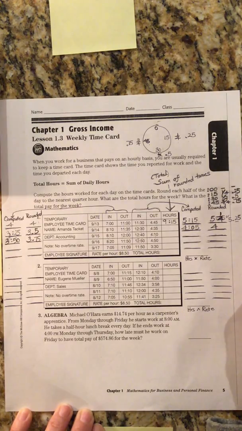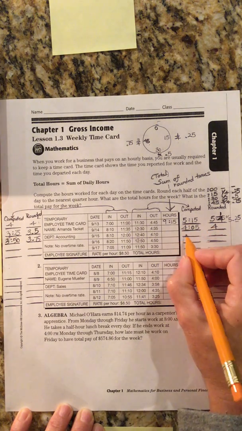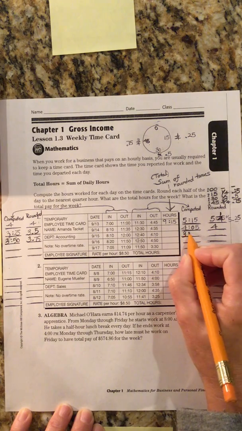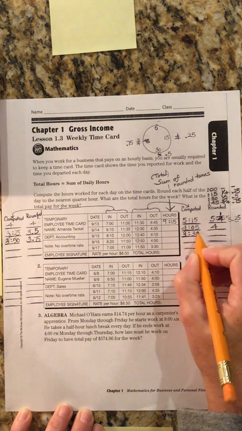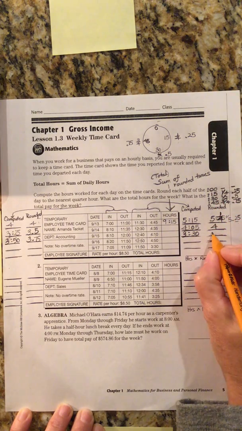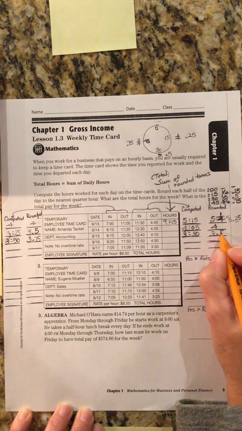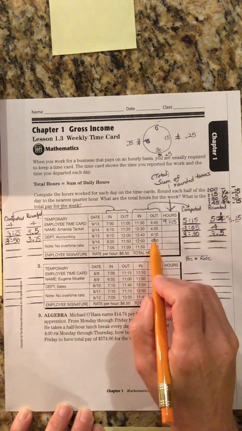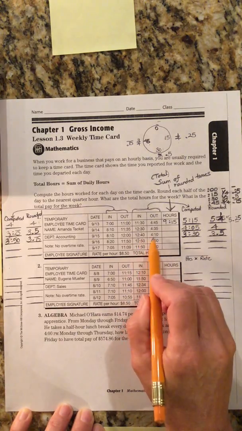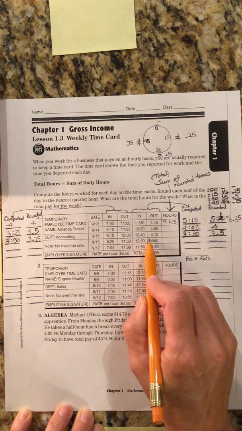Which gives us 3 hours and 30 minutes. So we're going to put that up here, which as a decimal, if we go to 30 minutes, would be 3.5. All right, these ones are a little bit trickier when we're not working forward and we have to subtract.